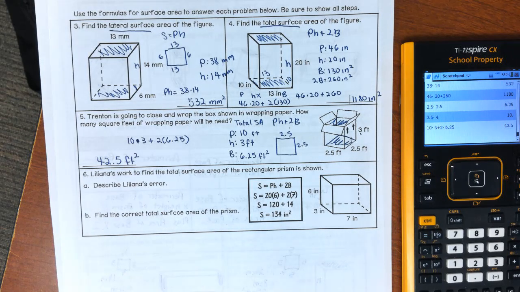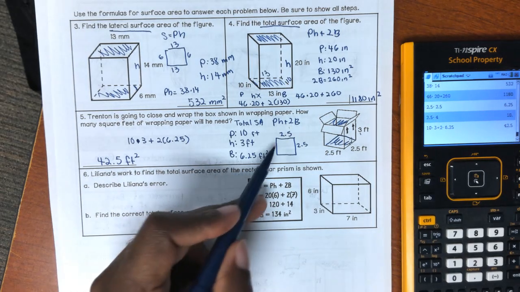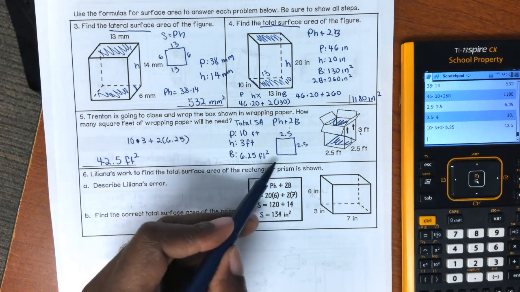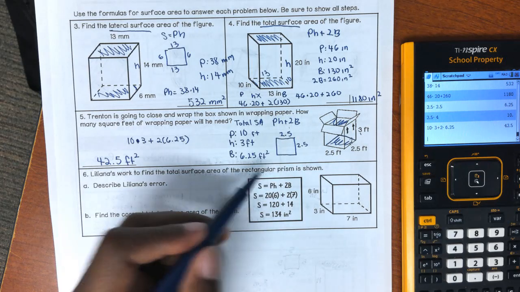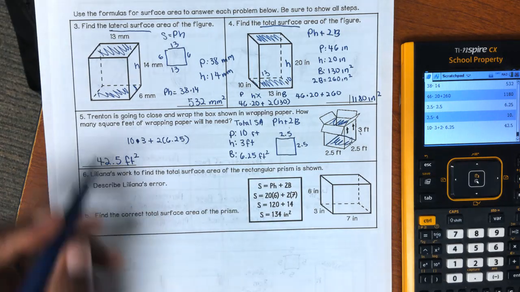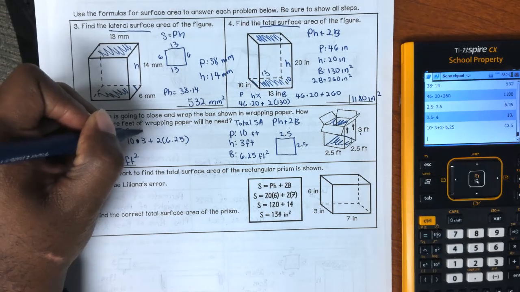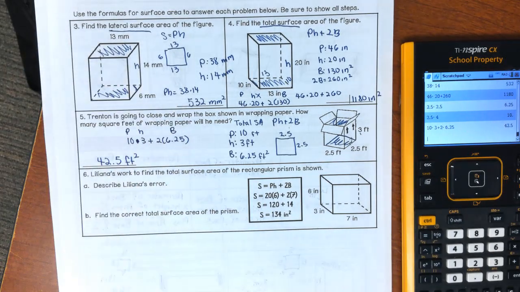So once again, label and shade in your bases, and then you should be able to find our perimeter by adding the sides. The area of our base, in this case, is a rectangle, length times width, and then we plug the numbers into the formula, which this is P, this is H, and this is B. And then we should be able to calculate pretty simply. Okay? Last question, and we wrap up.